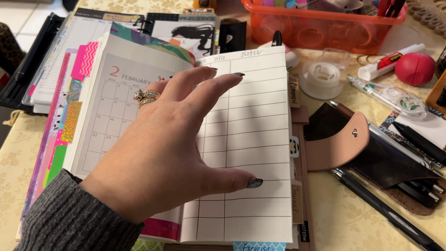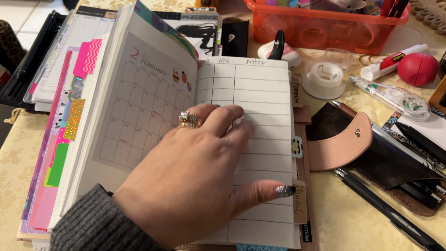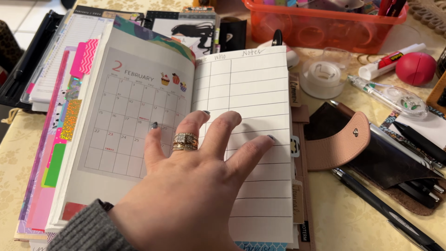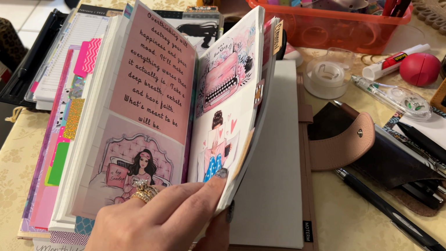If this gets too filled up with my stuff, I will put like a post-it for my husband, like he's having back pain and stuff. So I want to note when that happens. And then here comes the rest of my book.